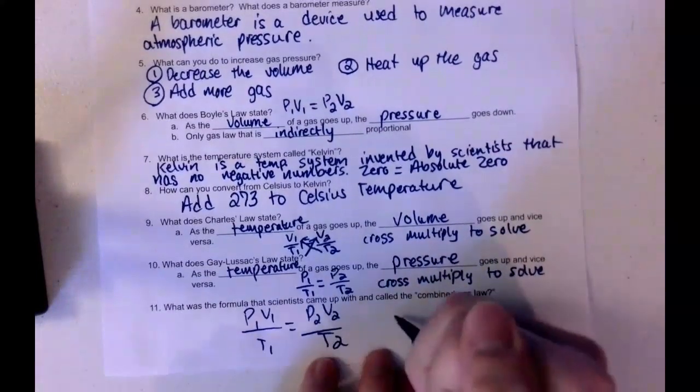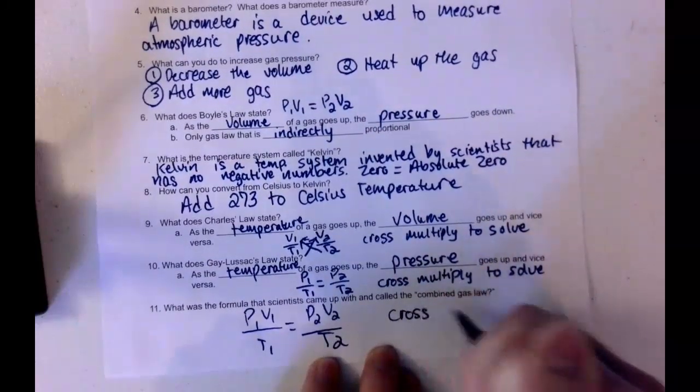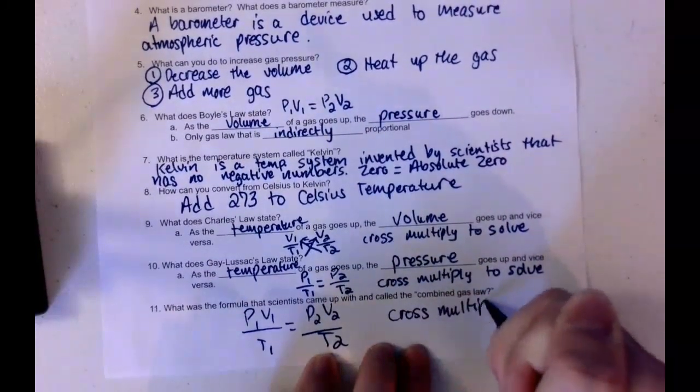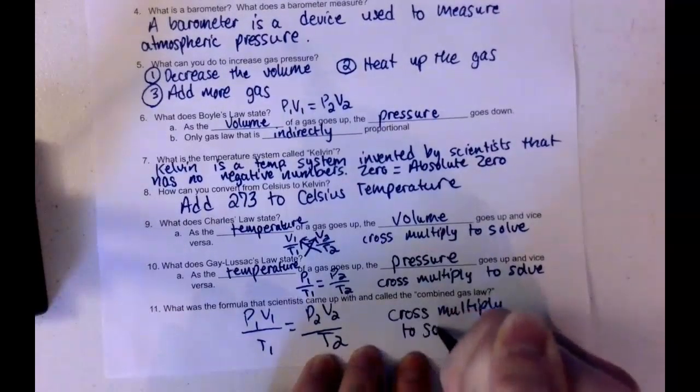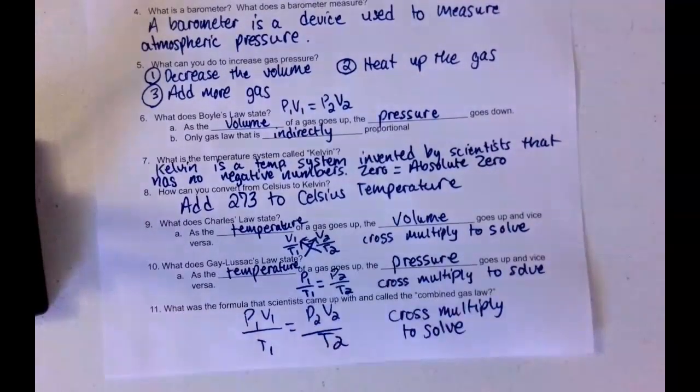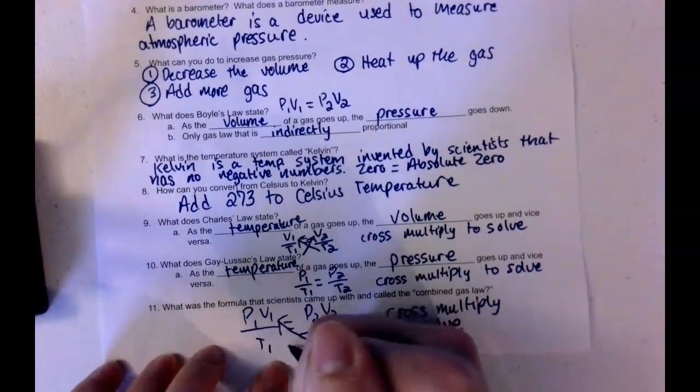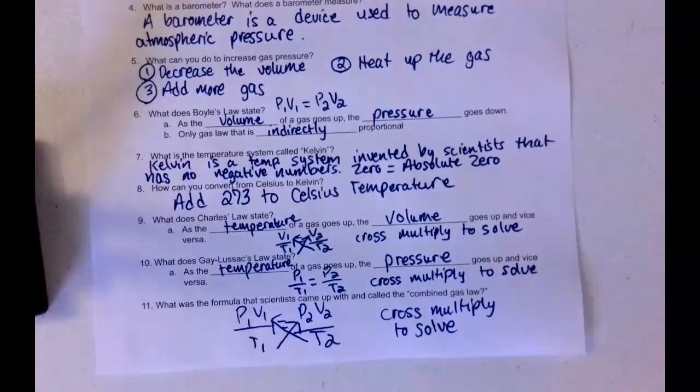And again, it's the exact same process. You're going to cross multiply to solve this one as well. Alright, so again, you go here, and then you go here to solve these. So you're just going to cross multiply like that.